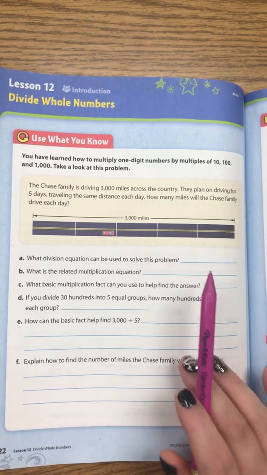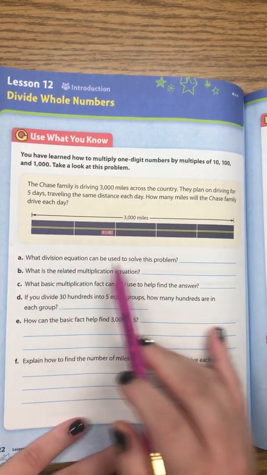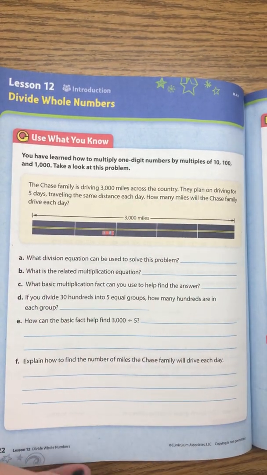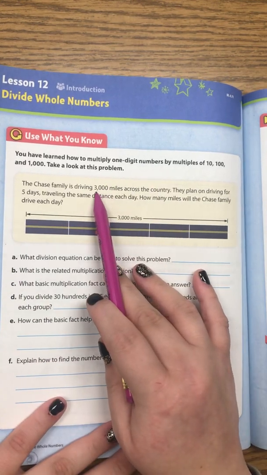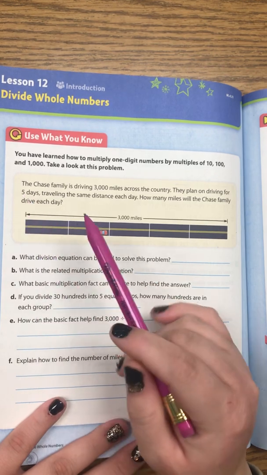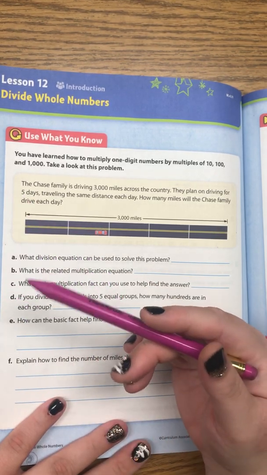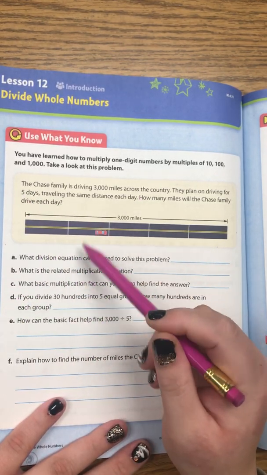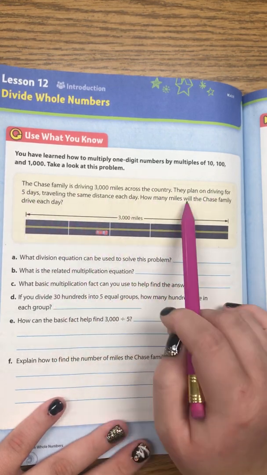So I like how they drew a picture to help us understand the problem. We're not just going to multiply the two numbers that they give us. We have to think about what the problem is asking and what's happening in this story.